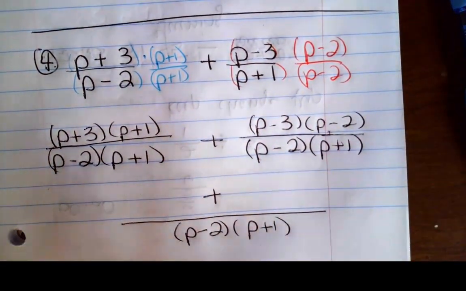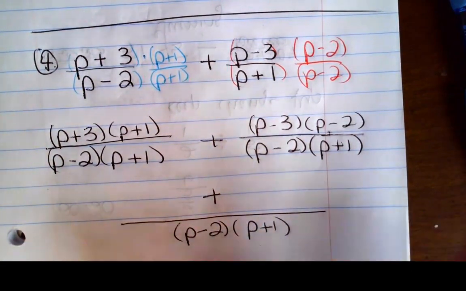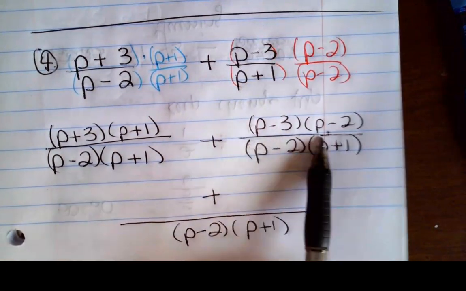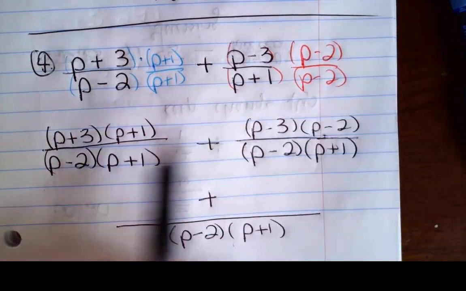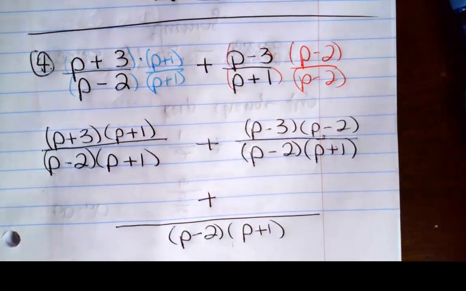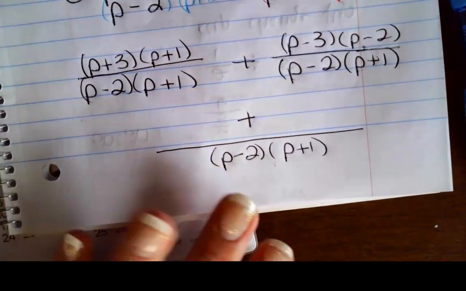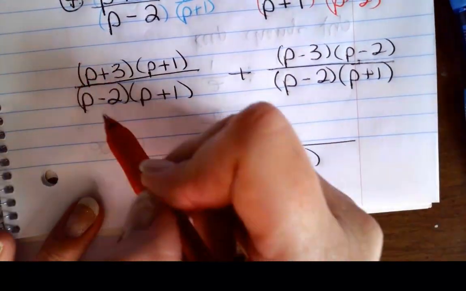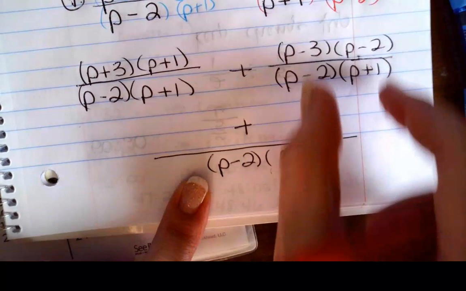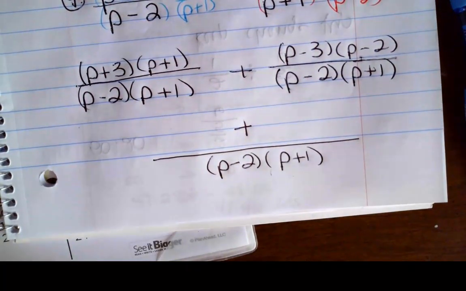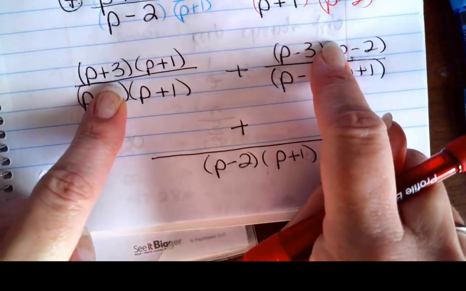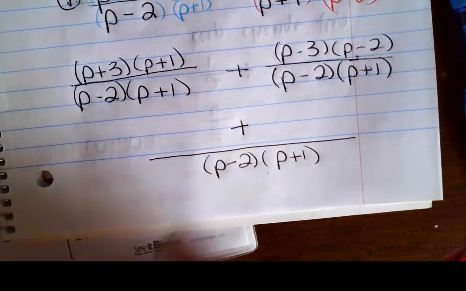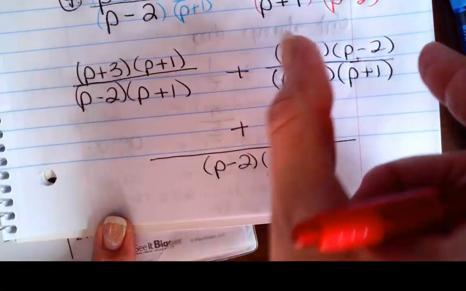Okay, so just like if I were adding basic fractions, if I had a common denominator, I wouldn't change the denominator. I would just combine like terms on the numerator. So I planned poorly, which means I am now going to combine like terms after I expand. So this denominator is p minus 2, p plus 1. Now I've just got to add the two numerators together.